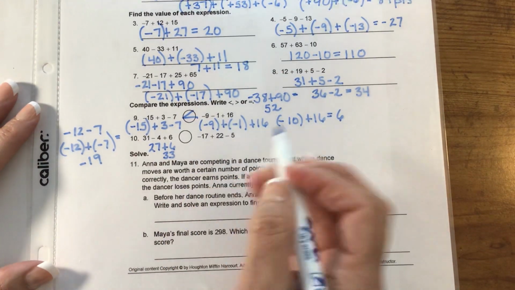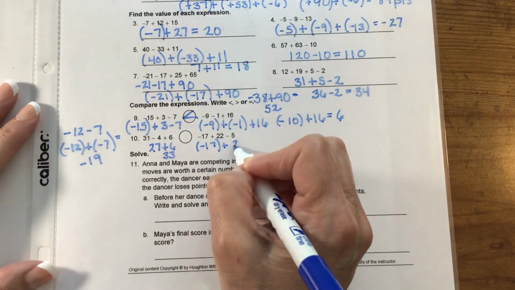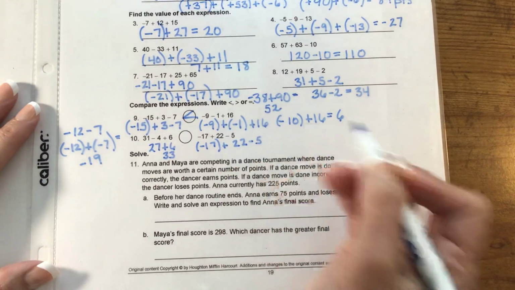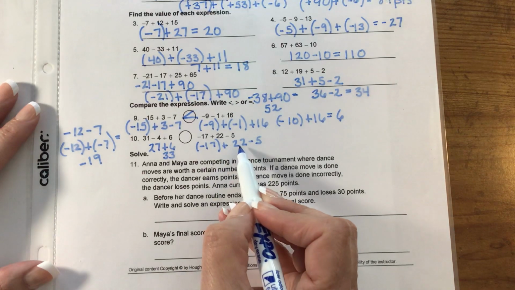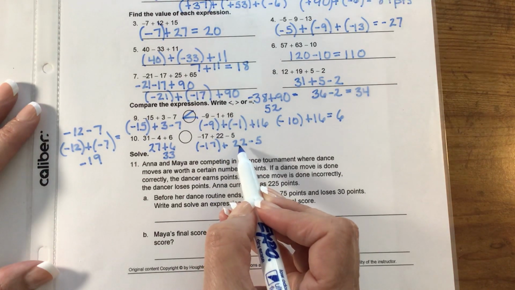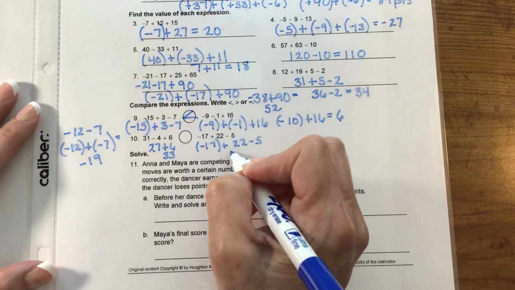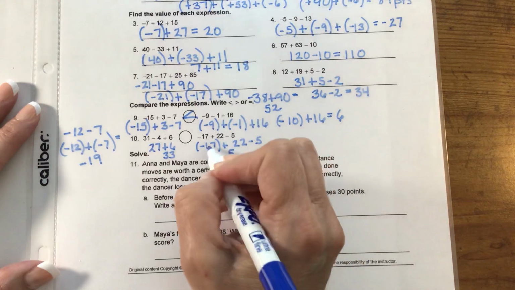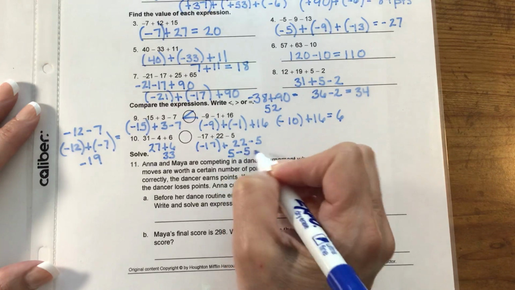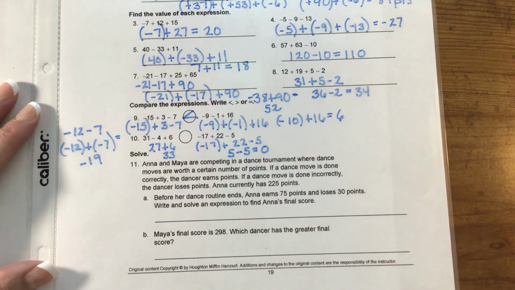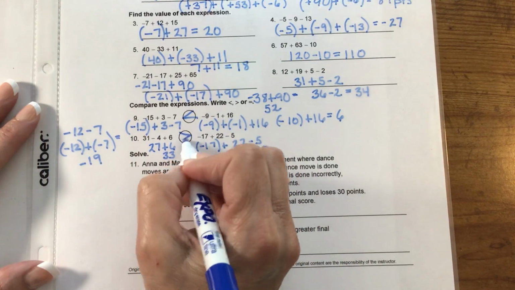Okay, this one's a little trickier here. I'm going to go ahead and rewrite it. Negative 17 plus 22 minus 5. Look at these two numbers here. I have a negative and a positive, so I need to subtract and take the sign of the larger digit. 22 minus 17 is 5, and it's going to be a positive 5 because 22 is larger than 17. Minus 5, don't forget you got to bring that other 5 down, is 0. So now I'm comparing 33 and 0. This equation is larger.